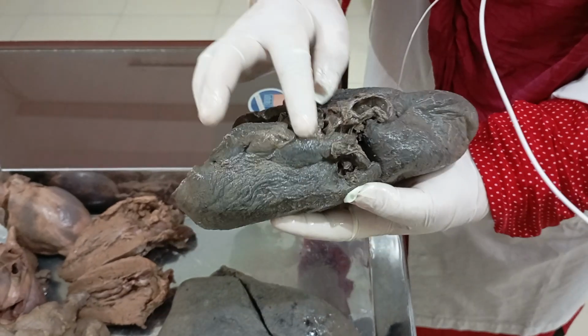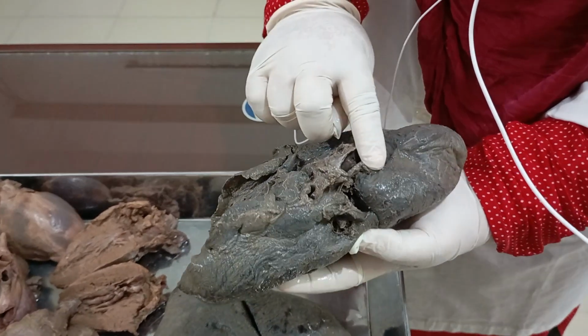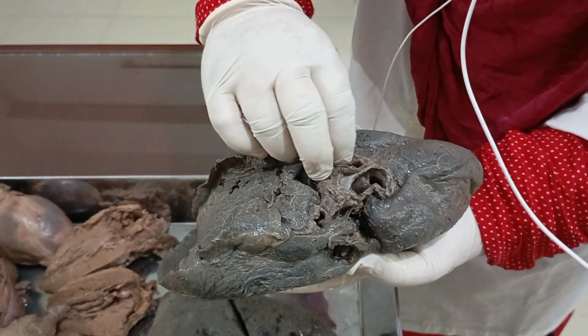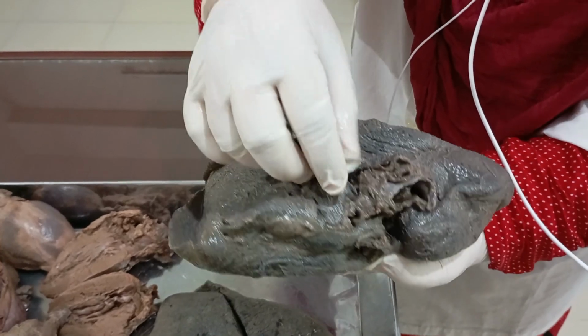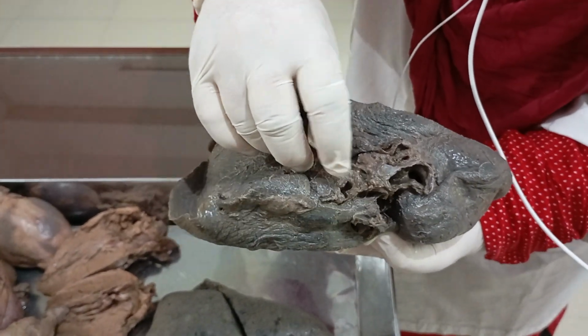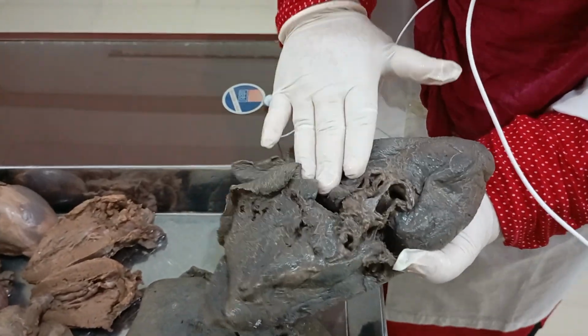So the hilum: this is the bronchus, this is the eparterial bronchus, this is the hyparterial bronchus, this is the pulmonary artery, this is the pulmonary vein, the upper pulmonary vein, and this is the lower pulmonary vein. This is the cardiac area.